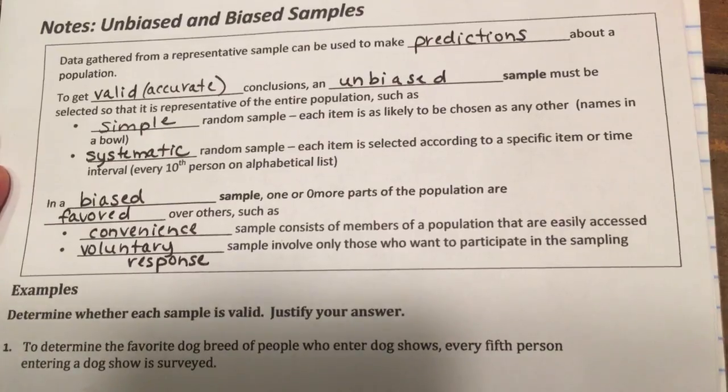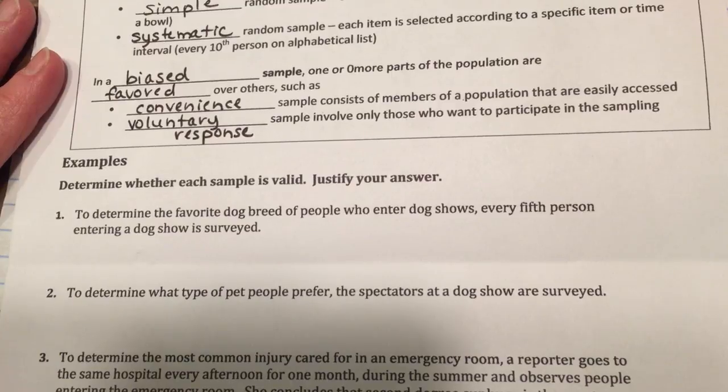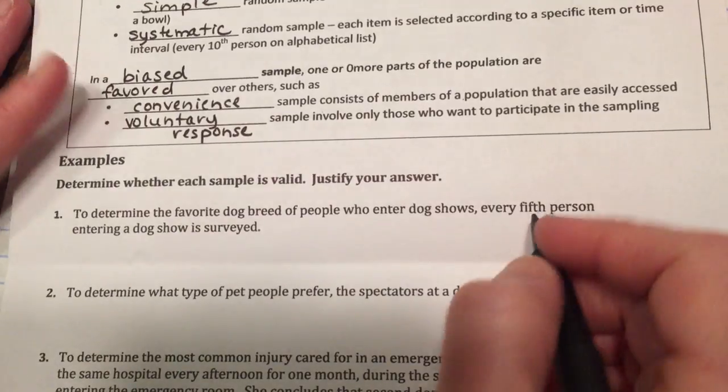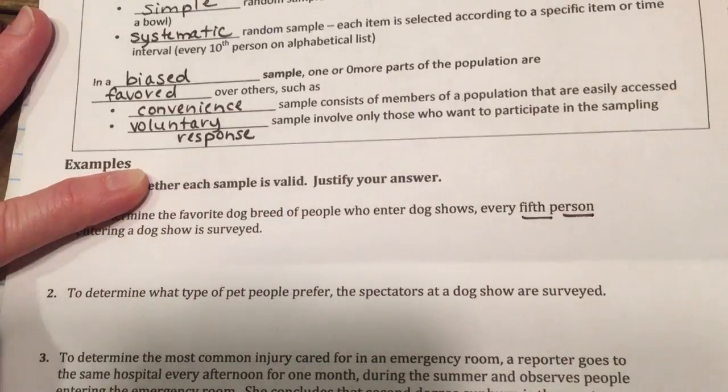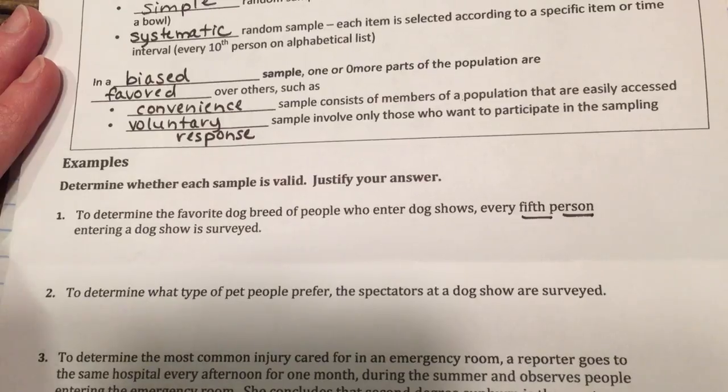All right. So what we're going to do is look at some situations and then determine whether the sample is valid. In the first one, it says to determine the favorite dog breed of people who enter dog shows, every fifth person entering a dog show is surveyed. So you're going to a dog show, you want to know their favorite type of dog, and the way you do this is that you're going to stop every fifth person and ask them. That's a pretty good sample, and it's got a system of selecting people randomly, so you're not going to just do it after the Labradors participate in the dog show, because if you did it just at that time, then you might get people who just like Labradors.